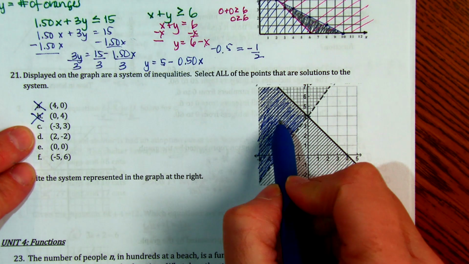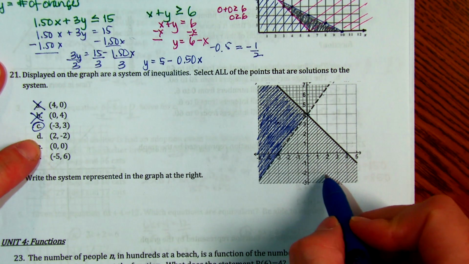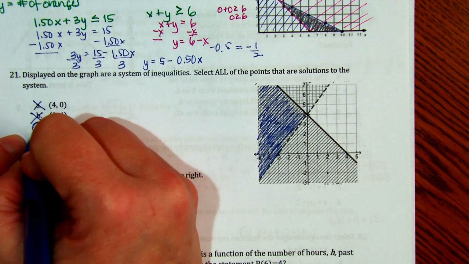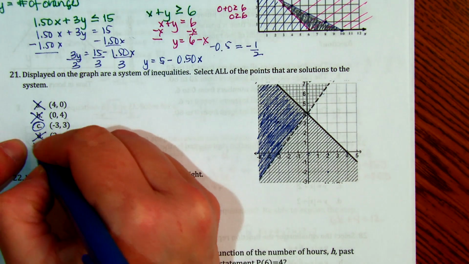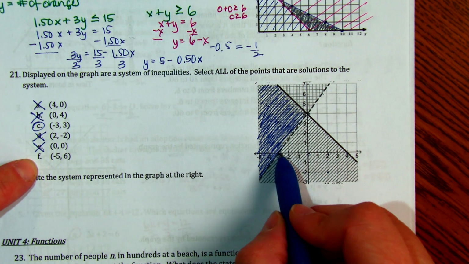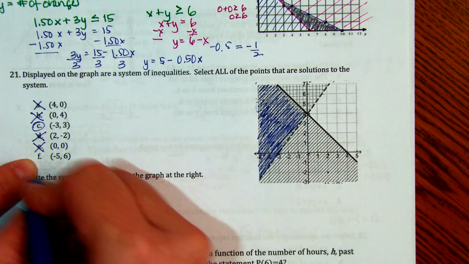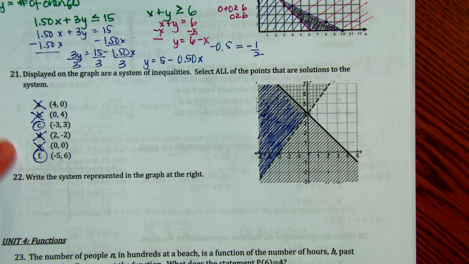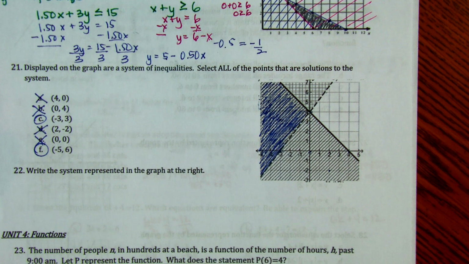C is negative 3, 3. It's in the shaded area, so yes. 2, -2. Nope, you're not in the shaded area, or the overlap area, rather. 0, 0. No. And -5, 3, 4, 5, -5, and 6. I'm going to be somewhere in that overlap area, so C and F. It says write the equation represented in the graph to the right.